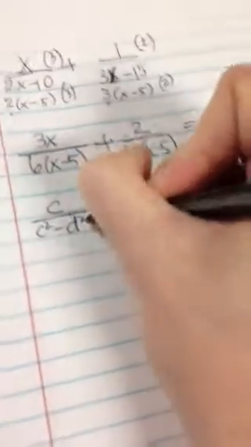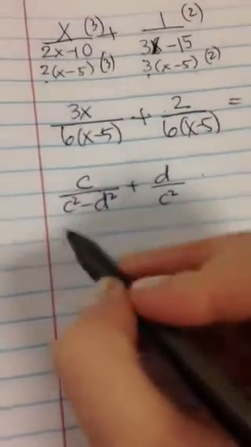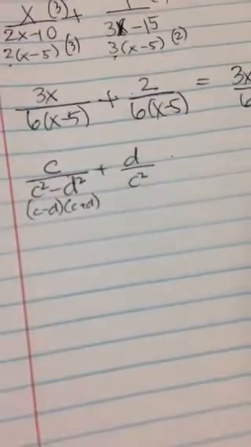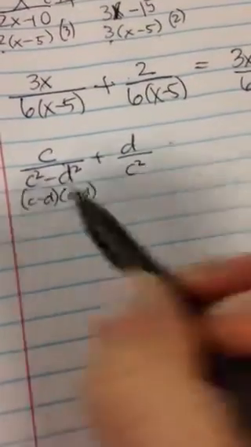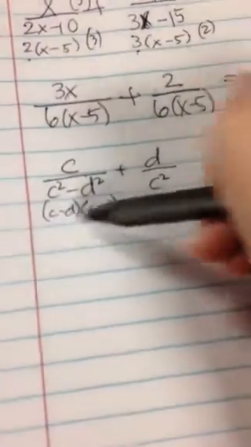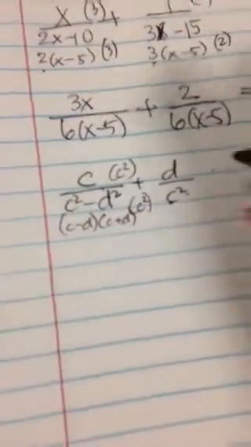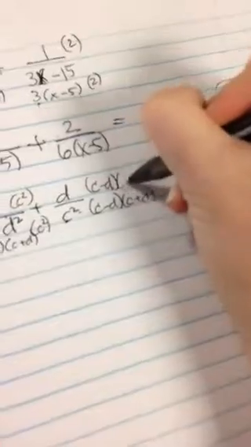Alright, last one. Something scary with all variables. Factor this. You end up with c minus d, c plus d, because it's a difference of 2 squares. This only has a c squared. This has a difference of 2 squares. So this one needs to have all this. I need to get that c squared over here as well. So that means I got to multiply the top and bottom by c squared. However, this needs both of these factors, c minus d, c plus d. And I have to do the same thing to the top and the bottom.